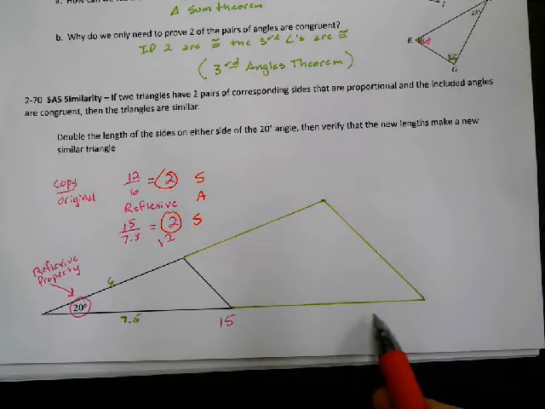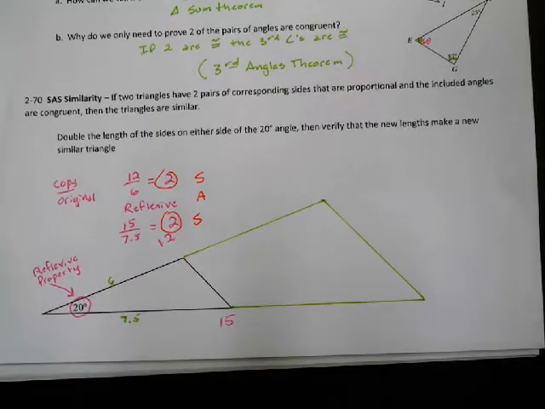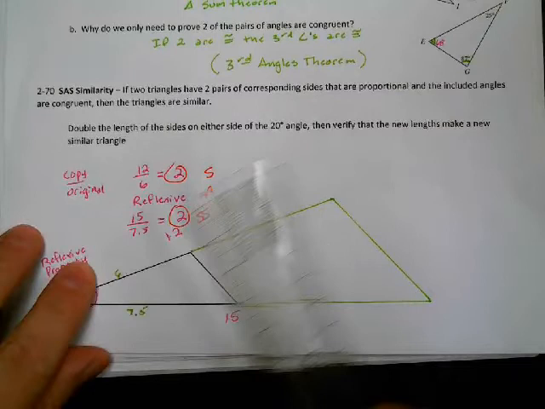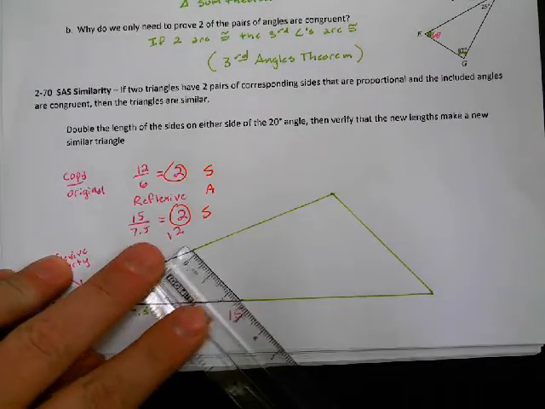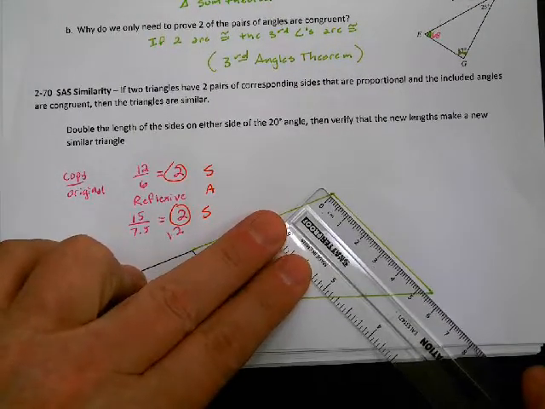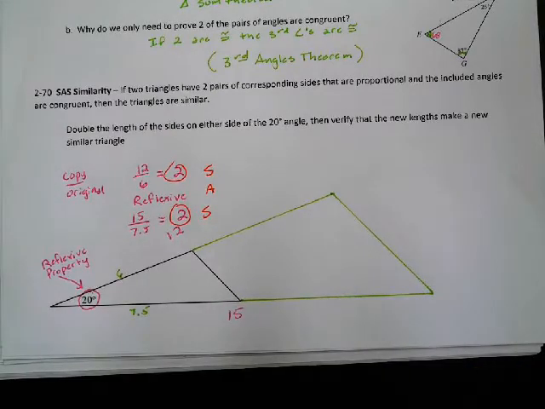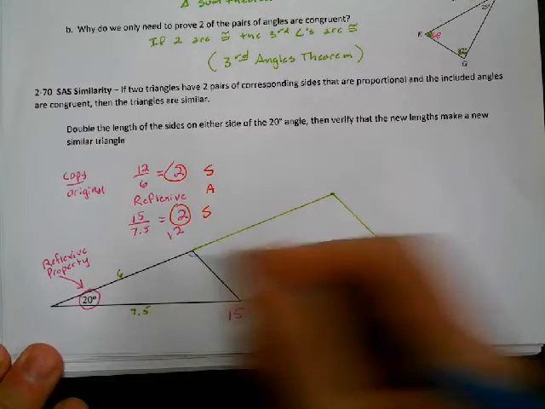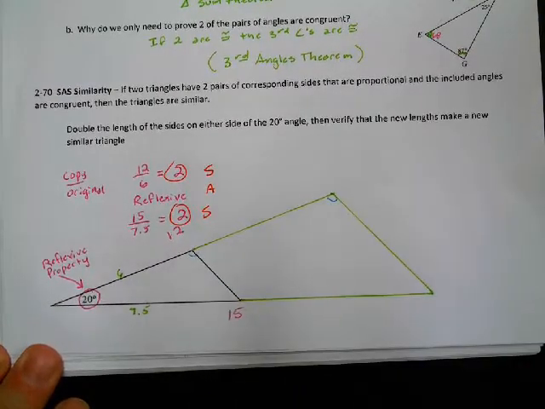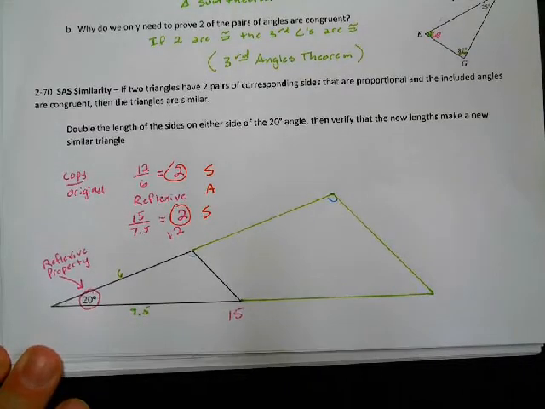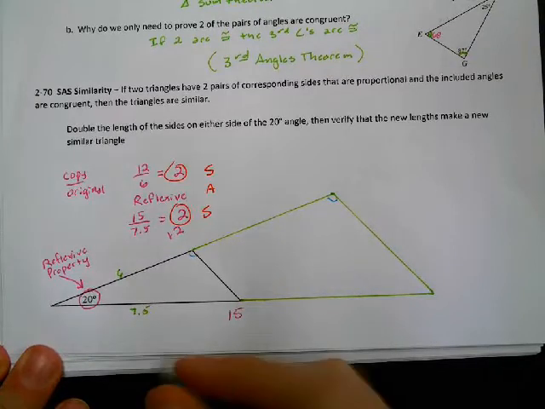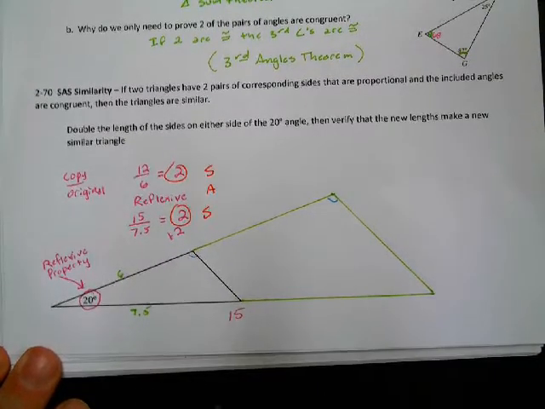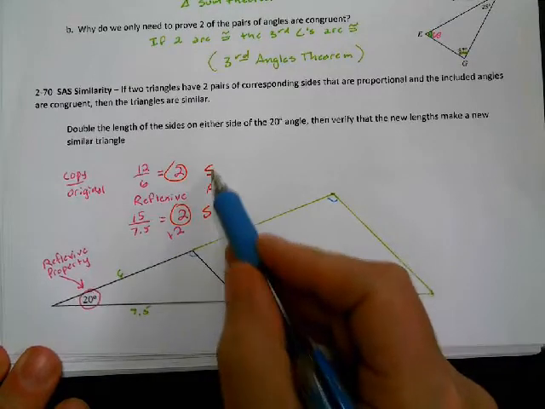Now I could take out my ruler at this point and prove to you that if we measured this one, it would be half the size of that one, so they would be proportional. We can now also know that this angle here is congruent to that one there, because corresponding angles of similar triangles would be congruent to each other. Now, I never measured that, but I don't have to, because this is one of my shortcuts. I've got side, angle, side similarity, so now I know automatically that that angle is the same as that angle.